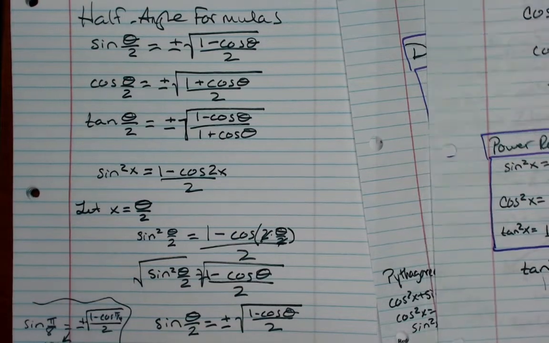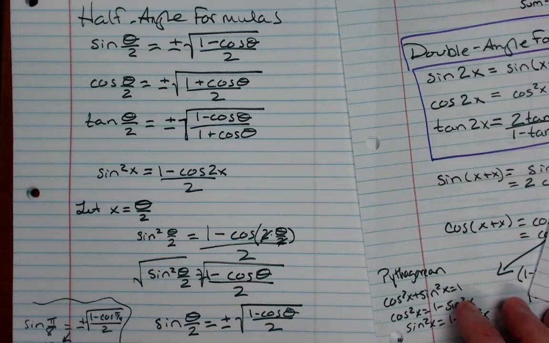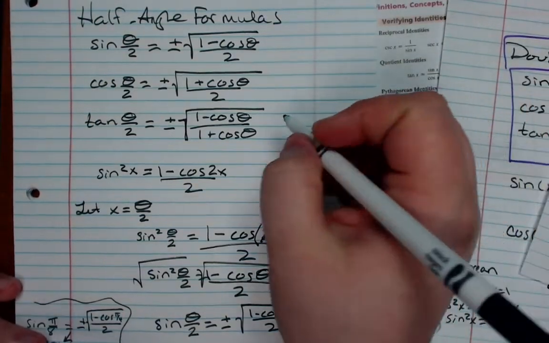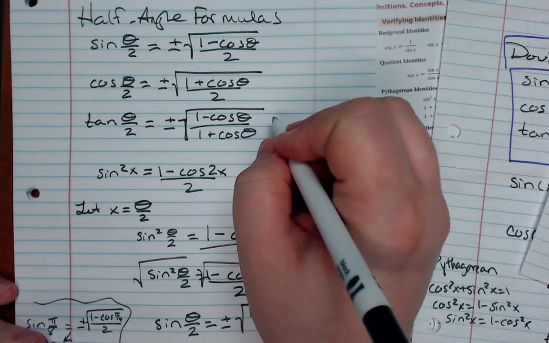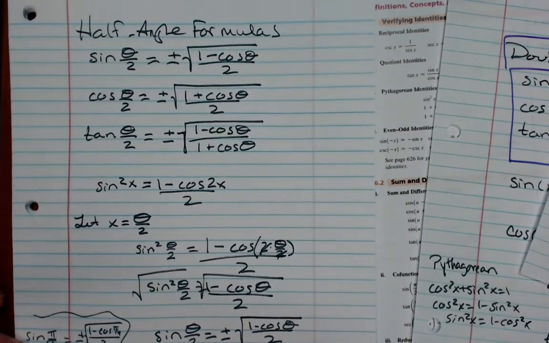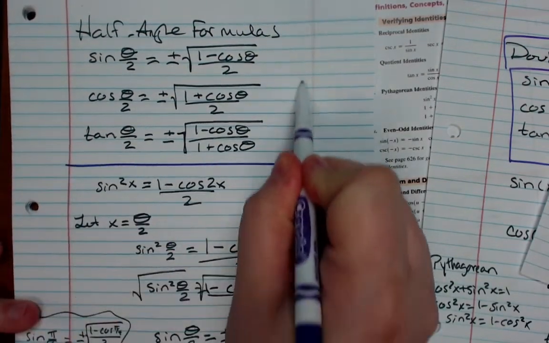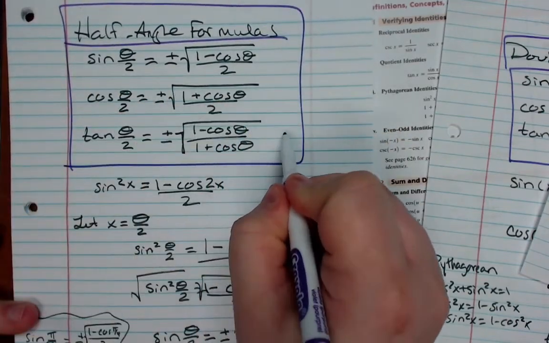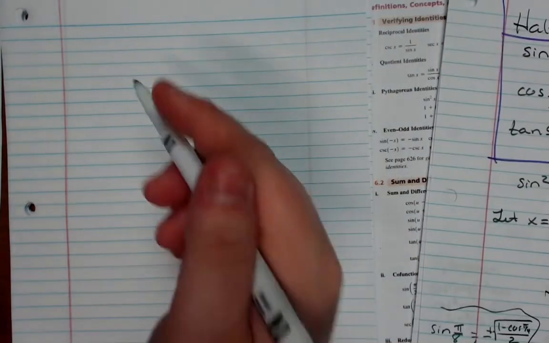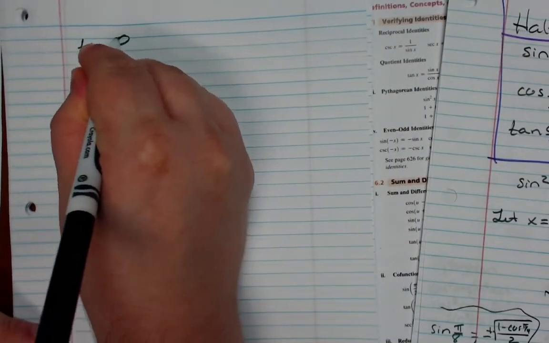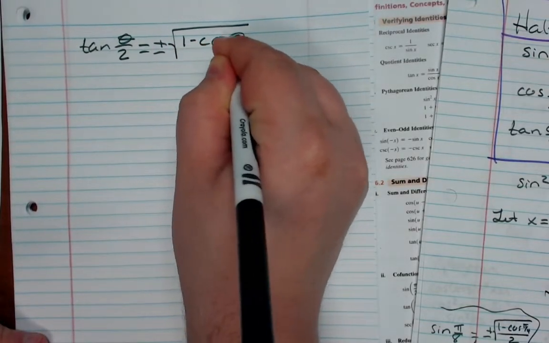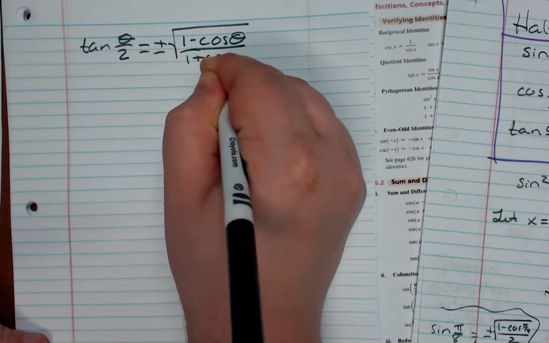And that's not the only form we have, because we know that we can do a little bit of algebraic manipulation on these. But if we were to rationalize this denominator, how about I do this on another page? So here are your 3 half angle formulas. But I'm going to look at this one on the next page. So here we have tangent of theta over 2 equals plus or minus the square root of 1 minus cos theta over 1 plus cos theta.